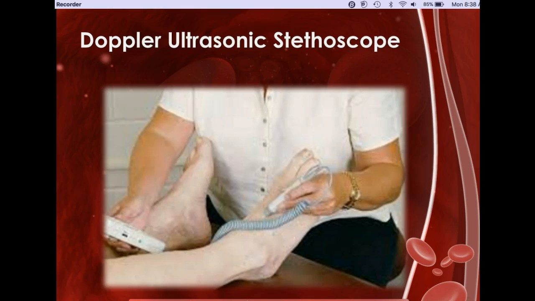If there is ever a question about whether or not a pulse is present, many times a Doppler ultrasonic stethoscope will be used, because sometimes a pulse can't be palpated, either because it's so weak or there's so much edema to the extremity. And in that case, the Doppler ultrasonic stethoscope is useful.